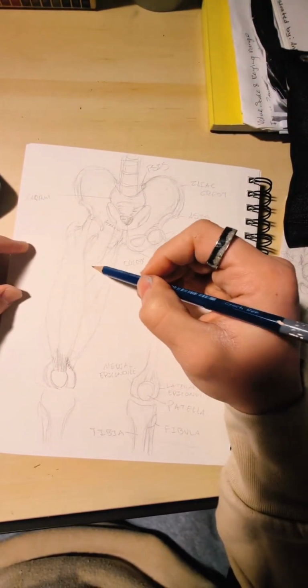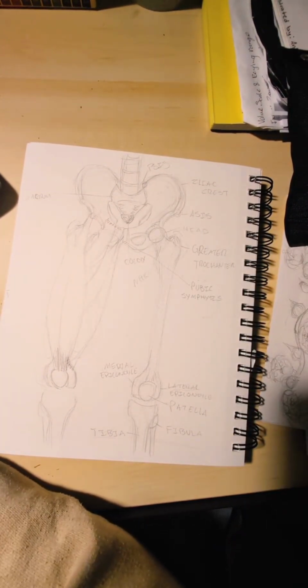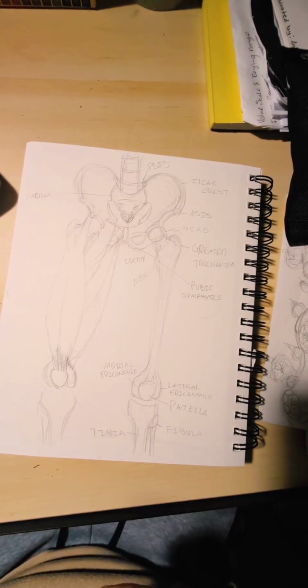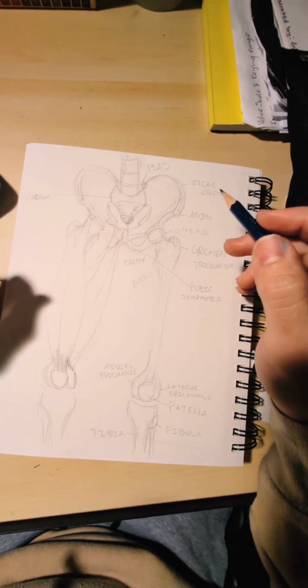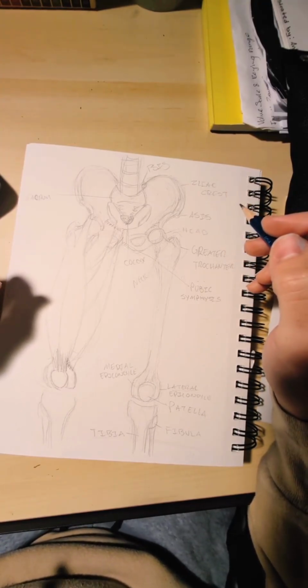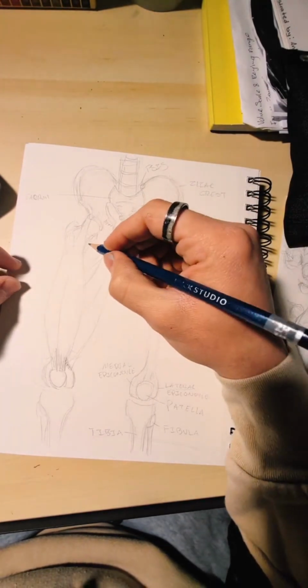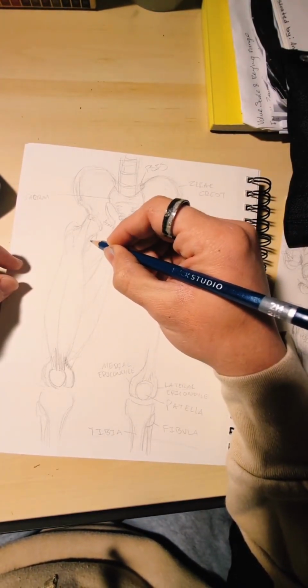And now the right side of the quadriceps is something called the vastus medialis. Now the vastus medialis is actually going to attach itself on the inside. So there's this little protrusion of the bone in there.